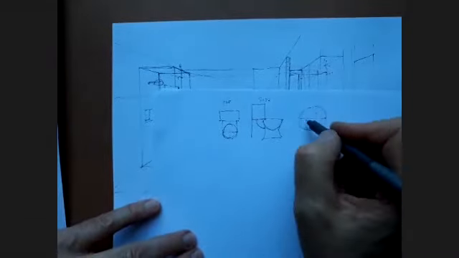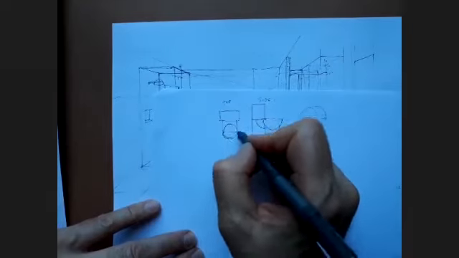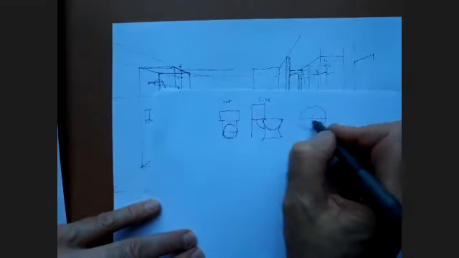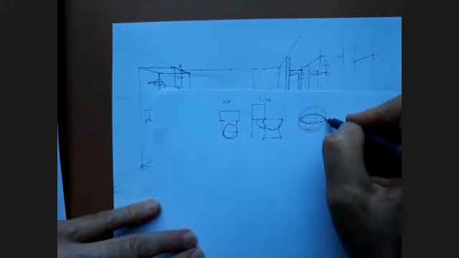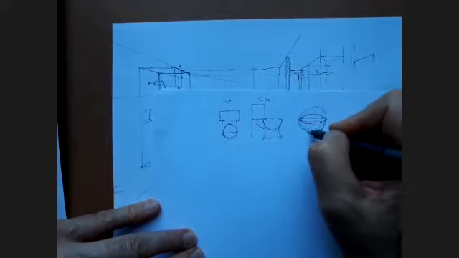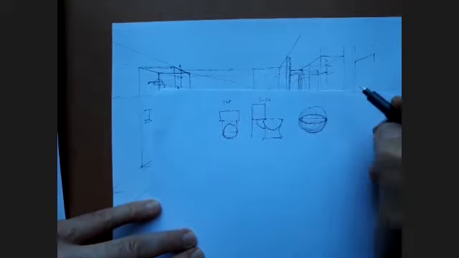We all know that when a circle goes into perspective, it becomes an ellipse. So the bowl is going to do something like this, right?